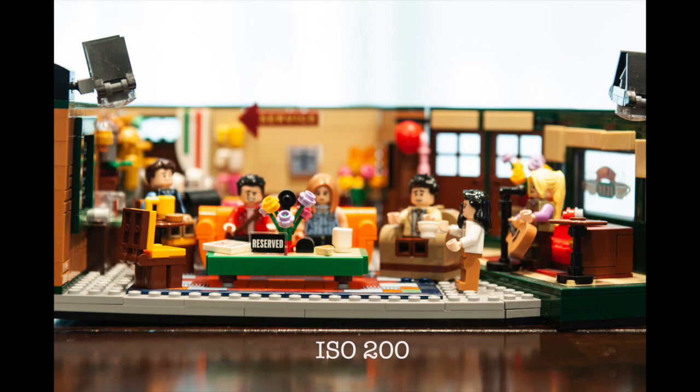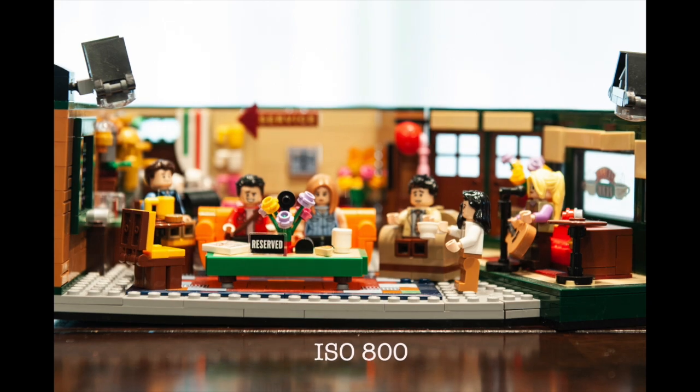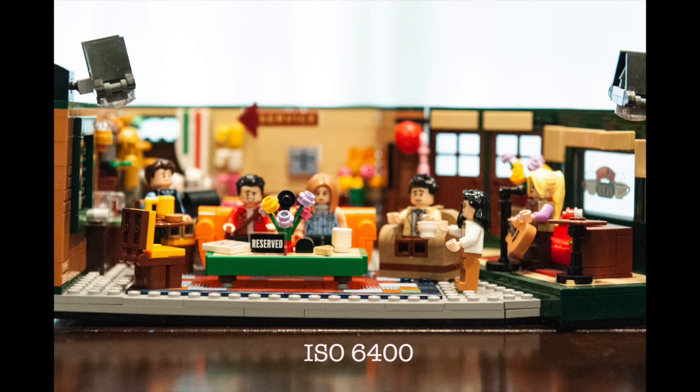To show you the differences that ISO can make in the grain or the noise in your images, pay close attention to the reflection down at the bottom of this little Lego set, the reflection on the table. At ISO 200, everything's shiny and clear, but then as you progress up into higher ISOs, 600, 1600, 3200, 6400, the reflection gets a little grainy or noisy, as we say.